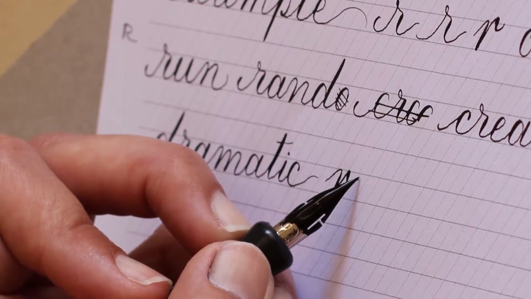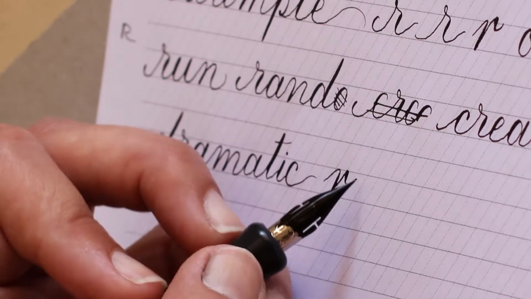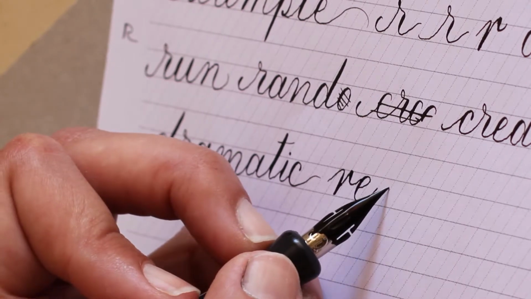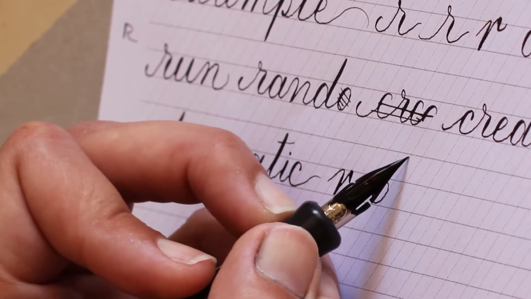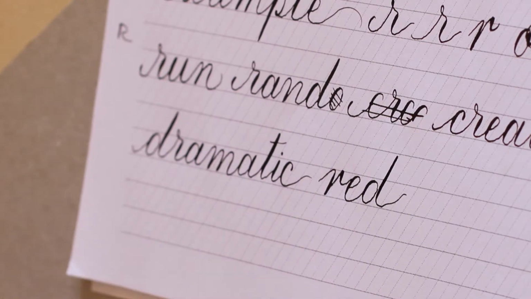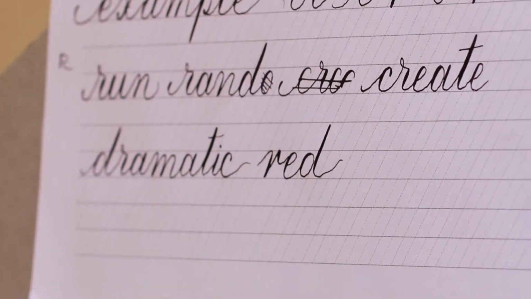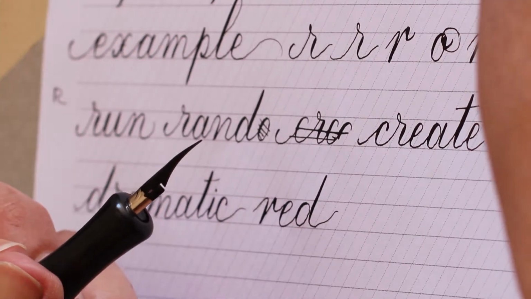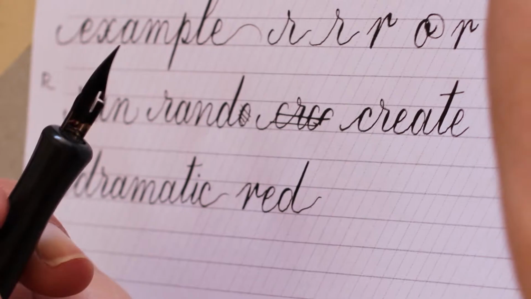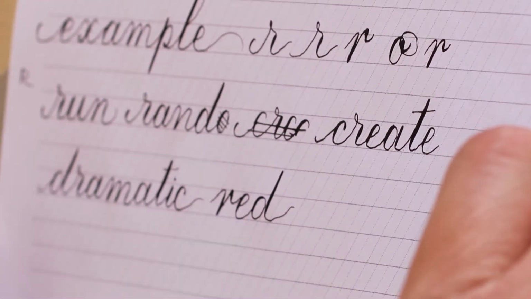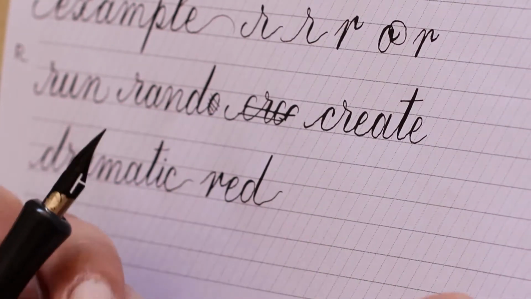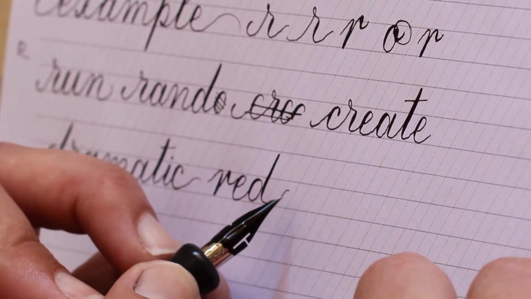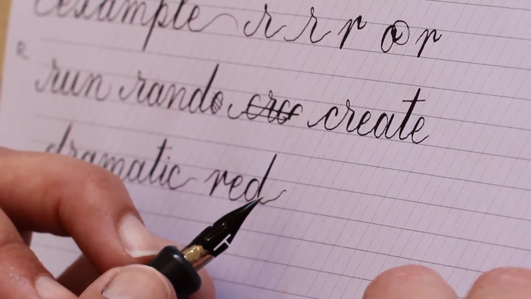enough, not at the top of the X height, so I can connect the E to it. Red. Okay, it looks nice. Let's write 2 R's. Terrific. This doesn't suit my accent. T-E-R-R-I-F-I-C. Terrific.